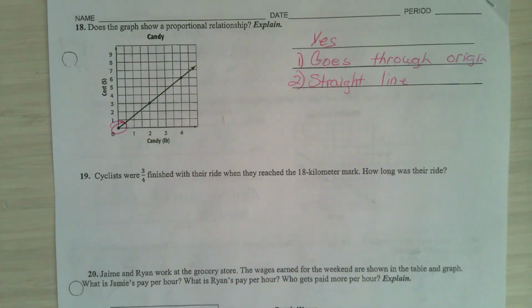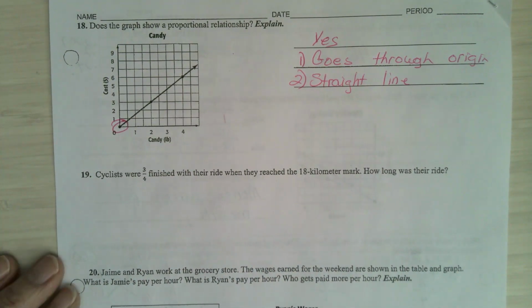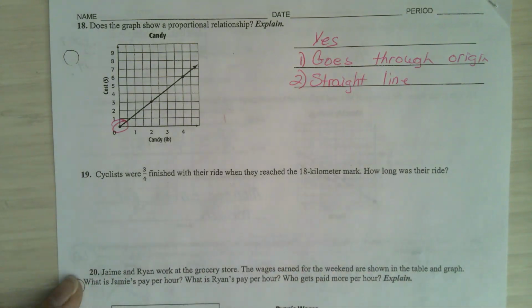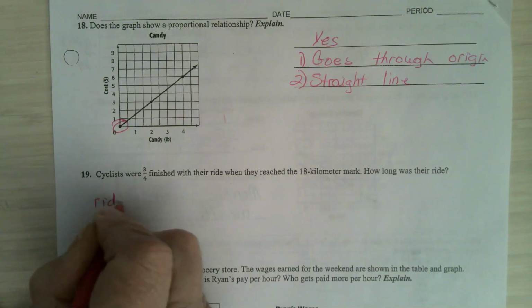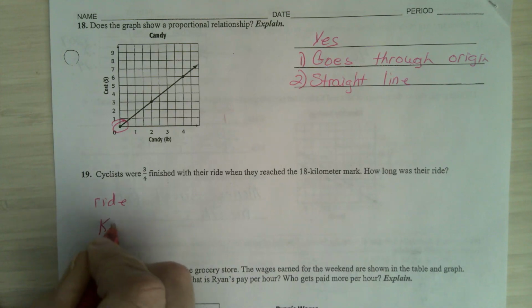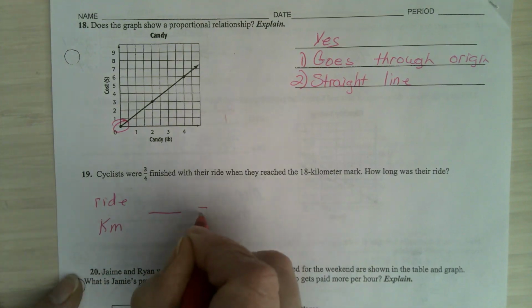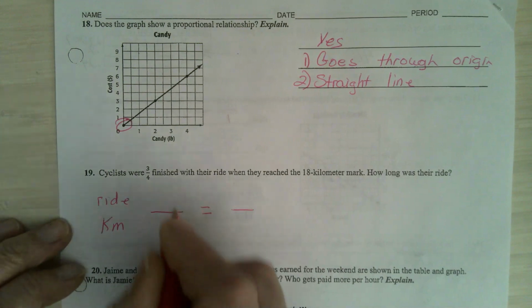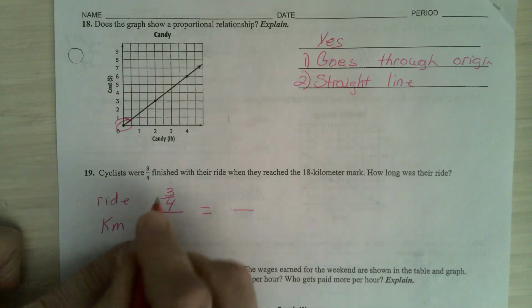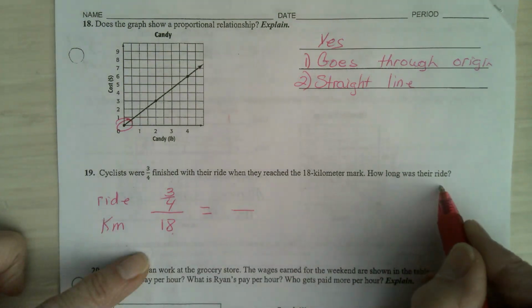Okay, in this one here, it's not hard, but it's tricky because it has a fraction, and you don't like working with fractions, I know. Cyclists are 3/4 finished with their ride when they reach the 18-kilometer mark. How long was their ride? Well, we have ride, and we have kilometers. Okay? Set up a proportion. 3/4 of the ride is how many kilometers? 18.